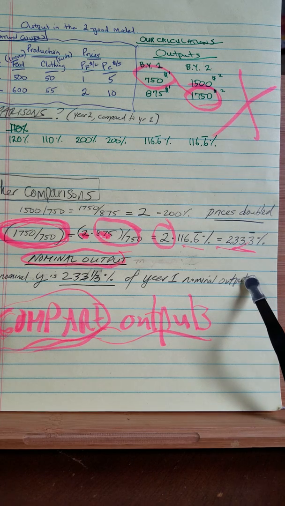The next step in our discussion of outputs is to look at a world where things aren't so simple. But that will be another day. So bye for now.